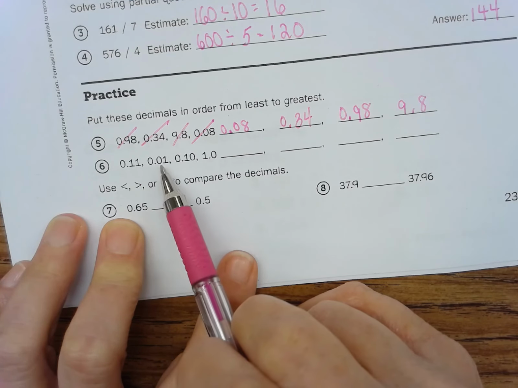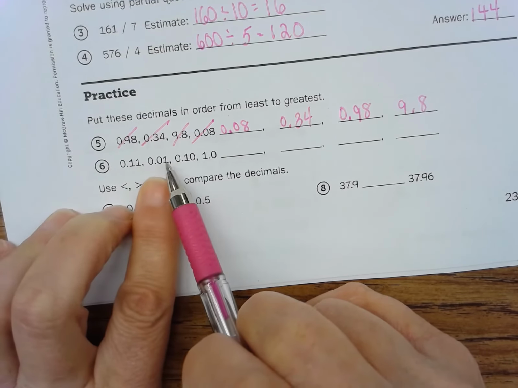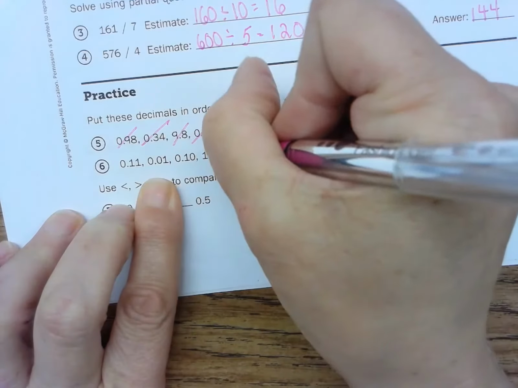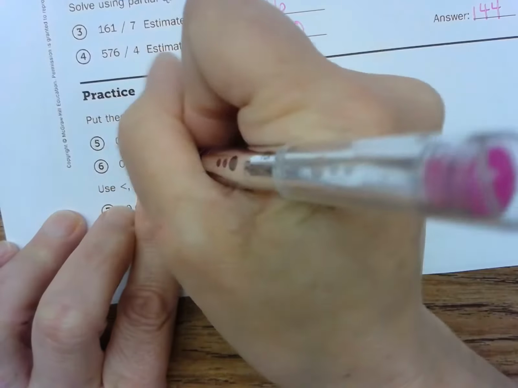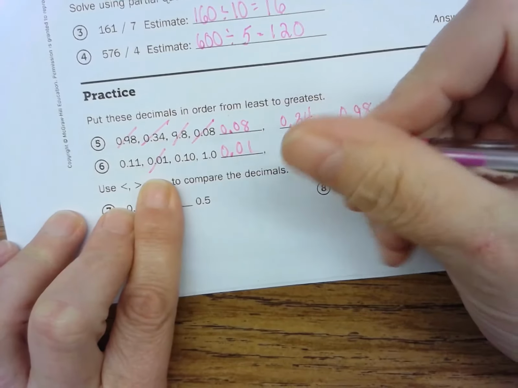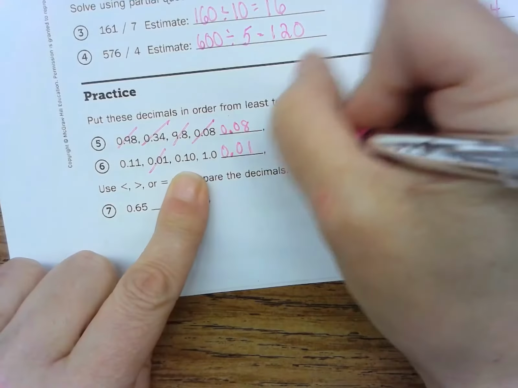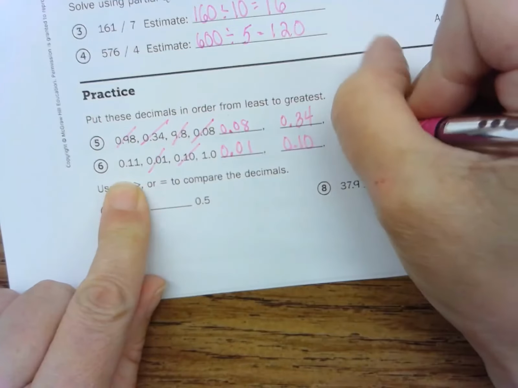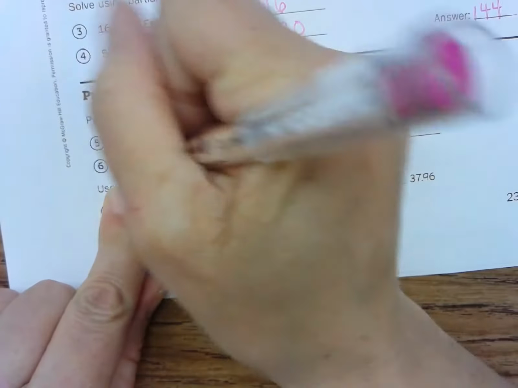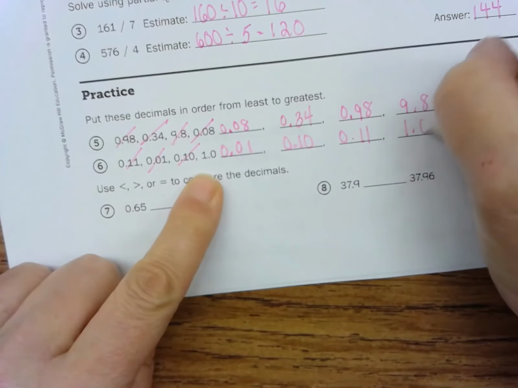And then this one has a 0 in the tenths place and a 1 in the hundredths. So 0, 100th. So that's the first one. Then it's going to be this one. And then this one. And then this one.